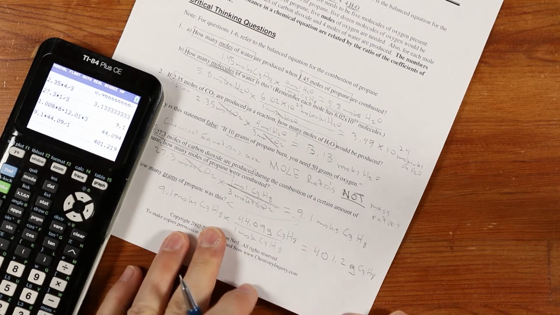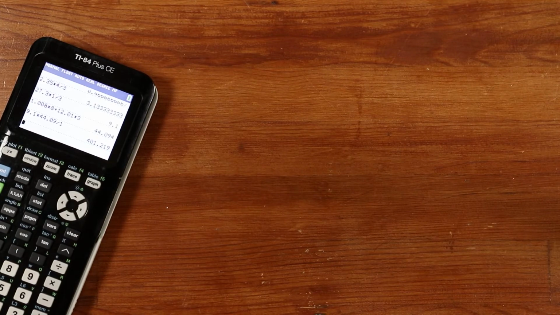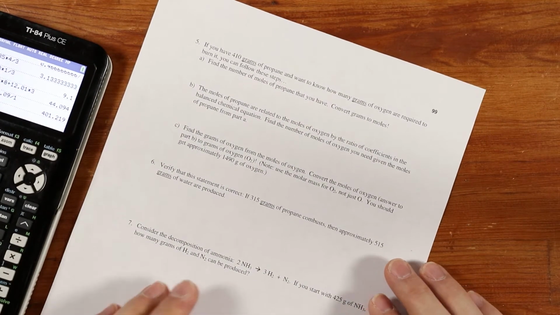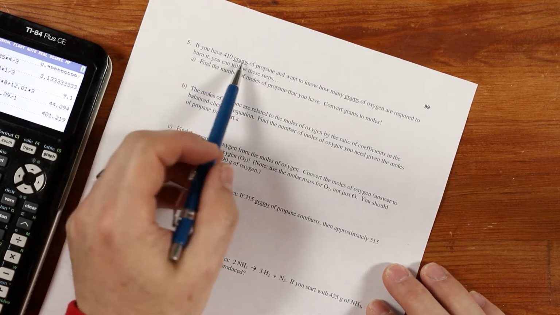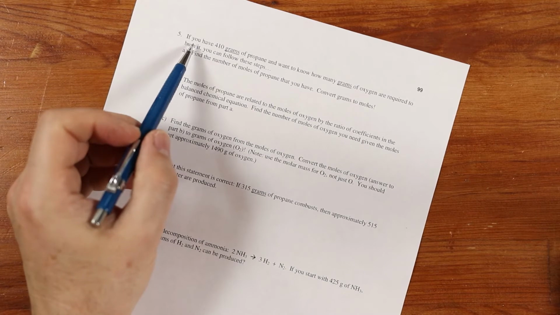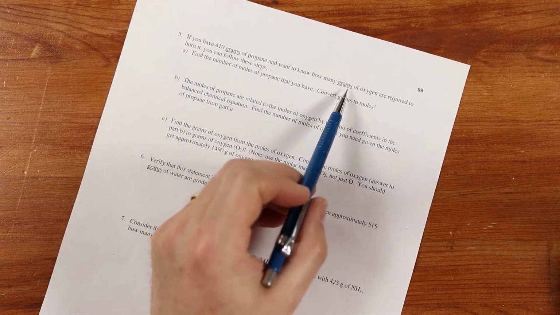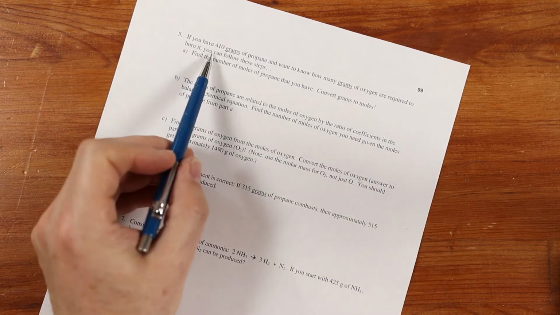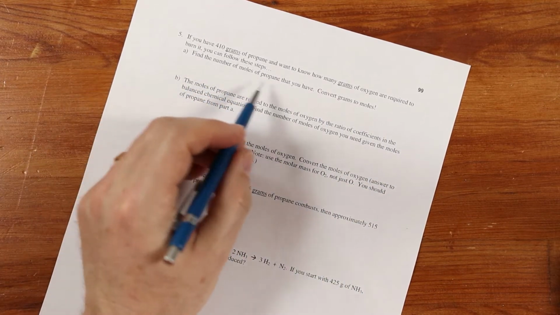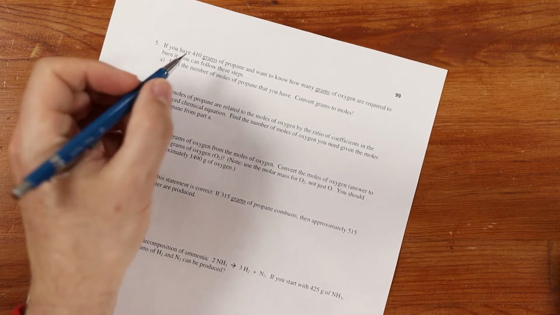Okay, so that's the first page here. Let's take a look, because we're just going to continue on with some of these problems, because this is the process that we need to learn in this one. Okay. All right. If you have 410 grams of propane and want to know how many grams of oxygen are required to burn it, you can follow these steps. Number one, find the number of moles of propane you have and convert the grams to moles, right?